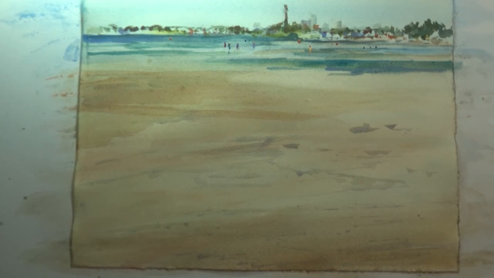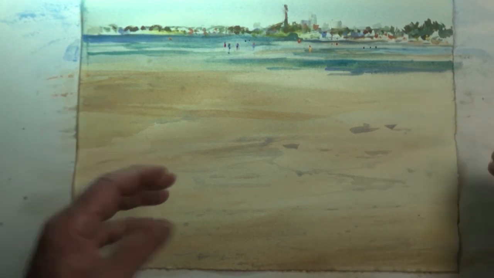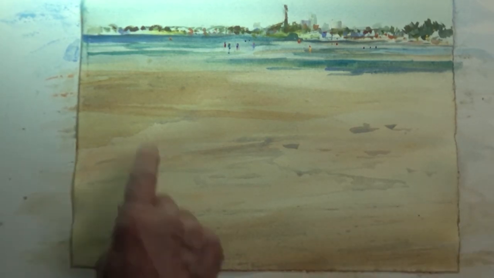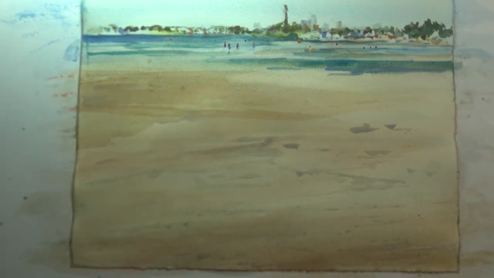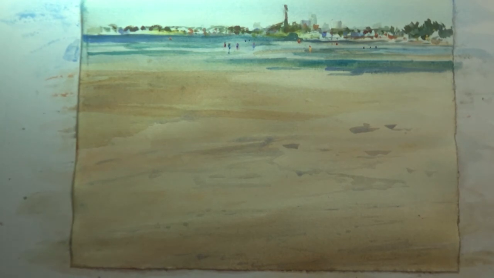It's just a matter of working with the illusion of people that are out there on the water. I didn't leave enough white on this, so I'm going to end up probably putting a little bit of white paint in that area to help it along a little bit. I don't know if I can do this with my white pencil. Let's see. No, it won't work with that.